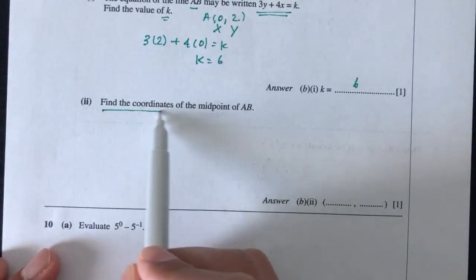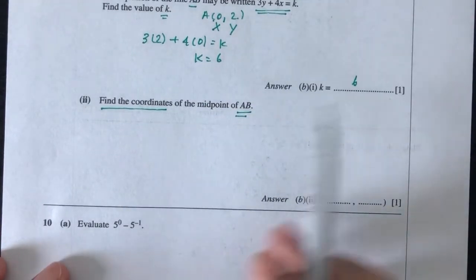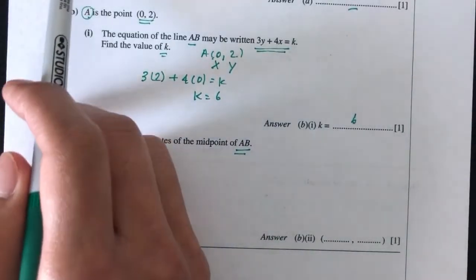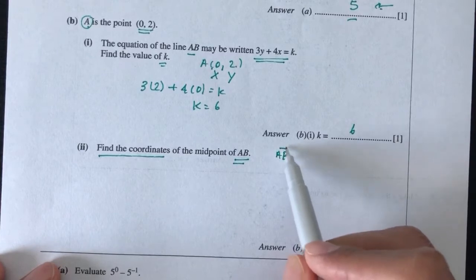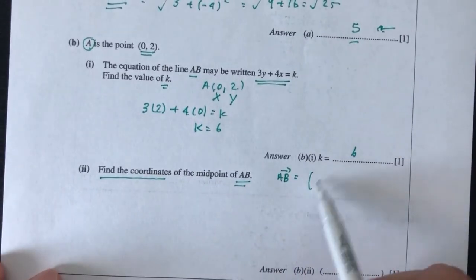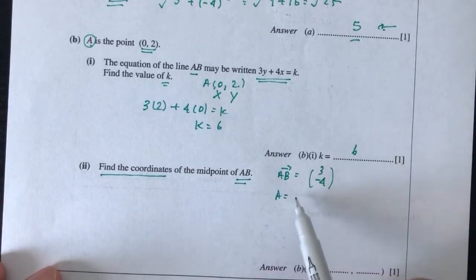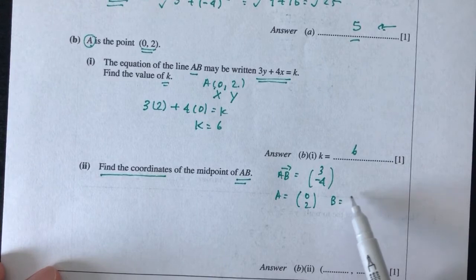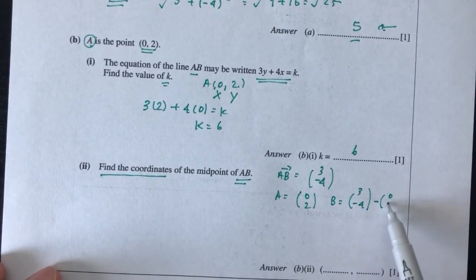Part 2, find the coordinates of the midpoint of AB. So how do you find the midpoint? You have AB already. AB is (3, -4), and A is given to you, which is (0, 2). So find B. B is (3, -4) plus (0, 2).